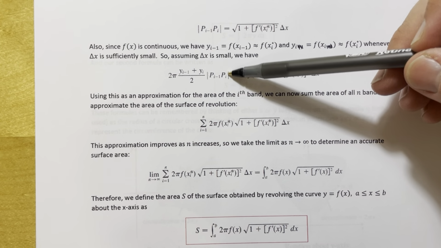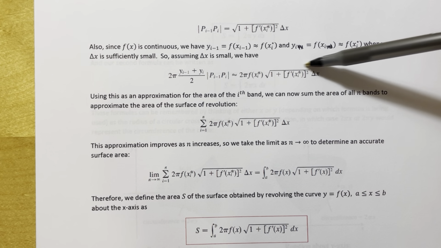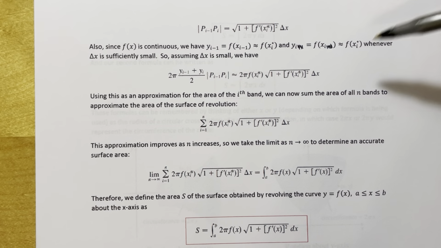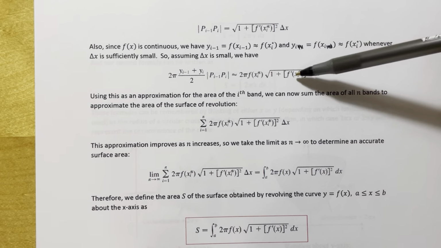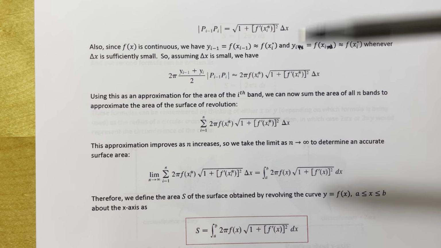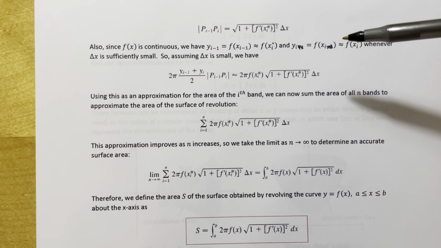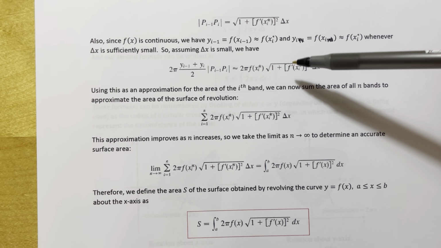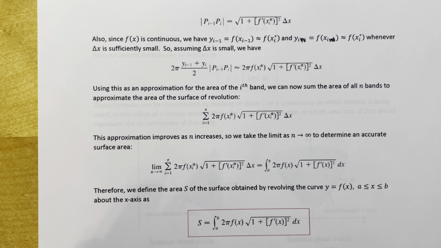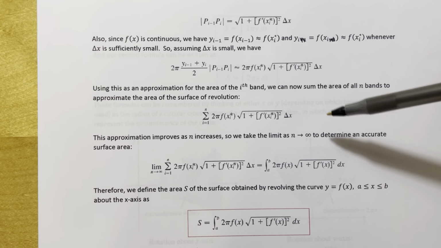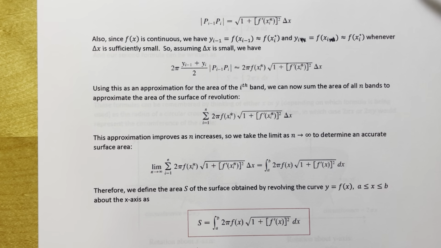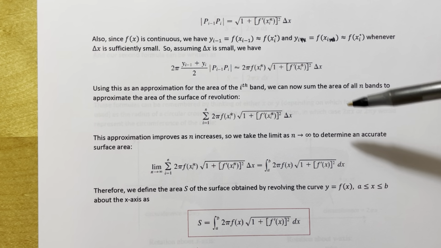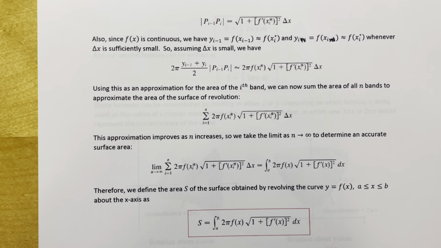And then we said that this length of our line segment would also be equal to this radical function, and then there's a delta x appearing there. Okay, so this is approximated well by this expression. Okay, and again, this is the area of that one red band in that diagram. Now what we need to do is take that area formula and use it on all of the bands that we would have created over all of those subintervals and add them up. So that's where this summation is going to come from. The sum from i equals 1 to n of this, where this whole expression represents the area of one of those bands in our approximation.